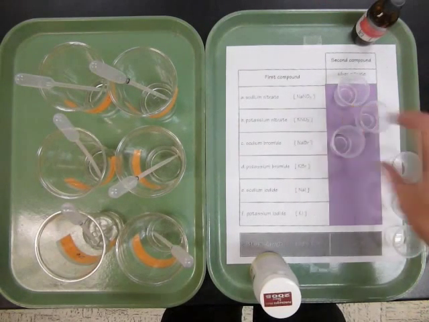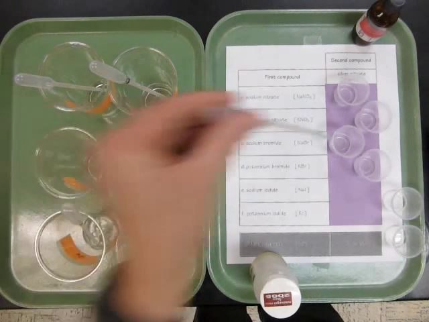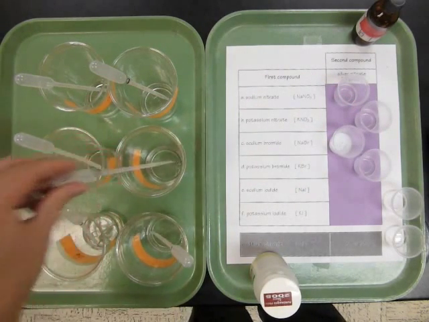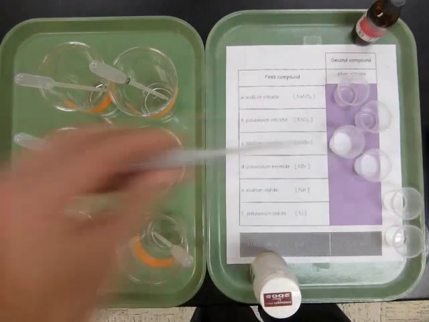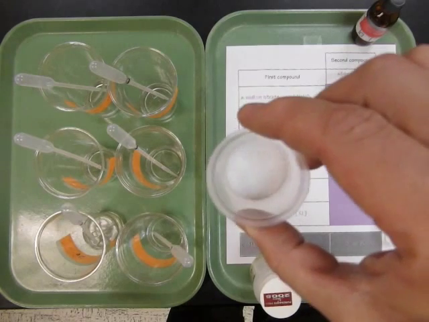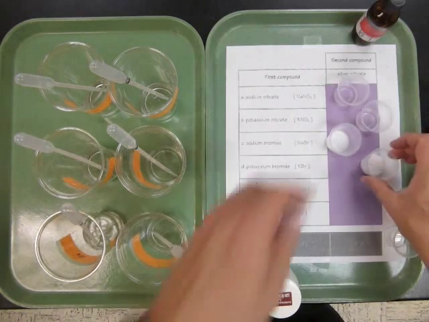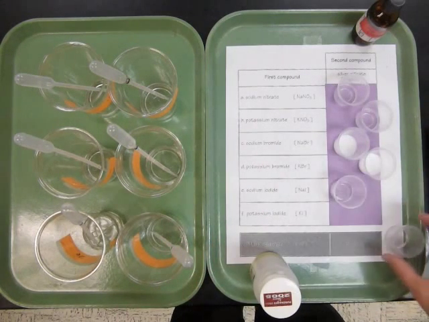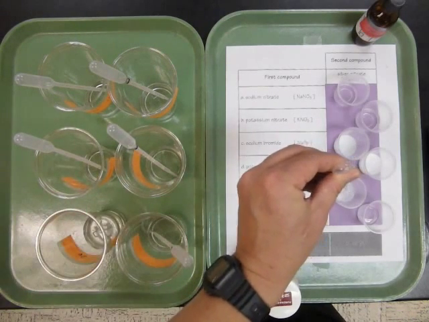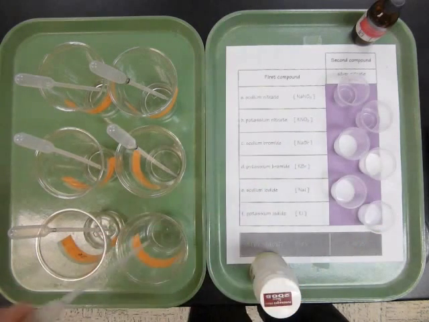Now we'll try the same thing with sodium bromide and potassium bromide. Here's the sodium bromide. Okay, I see something happening there. And here's the potassium bromide. Okay, something happening there. So sodium bromide reacts, makes a cloudy white precipitate. Same thing with the potassium bromide, so reactions in both of those. And finally, the sodium iodide and the potassium iodide. Okay, again a reaction. And here a reaction.